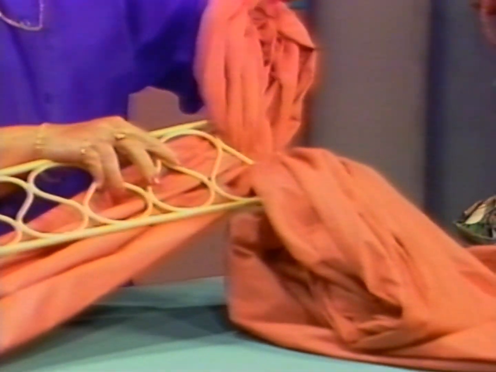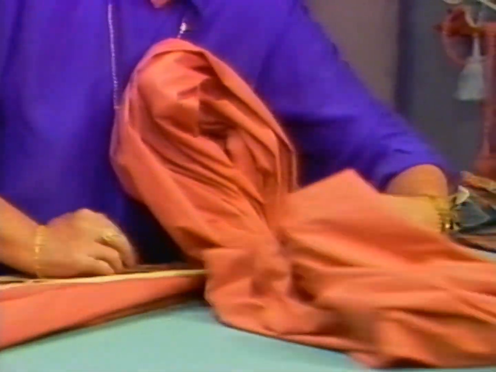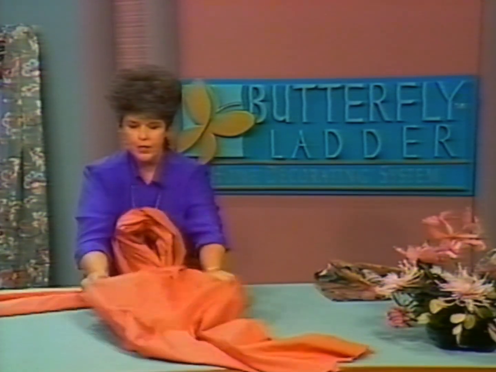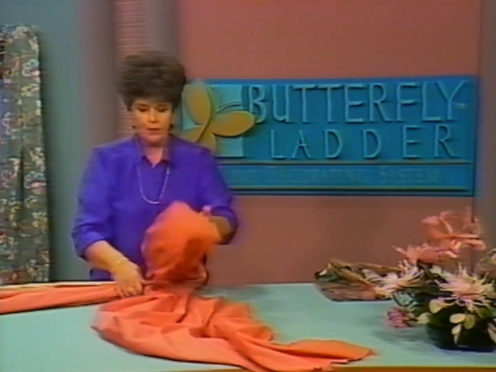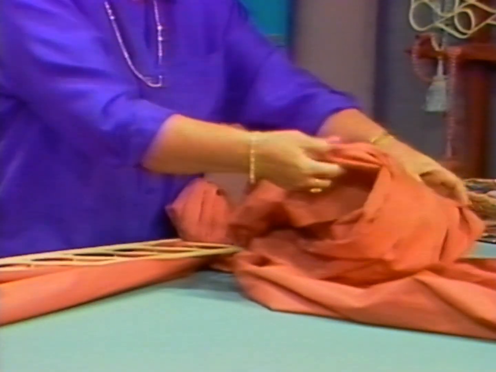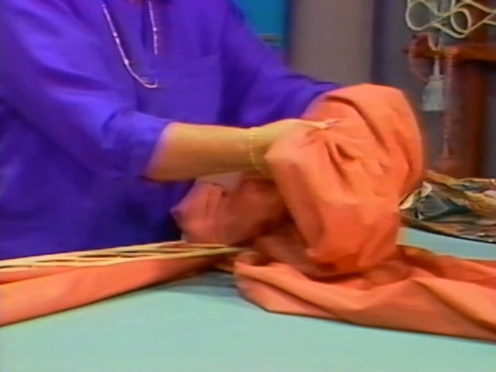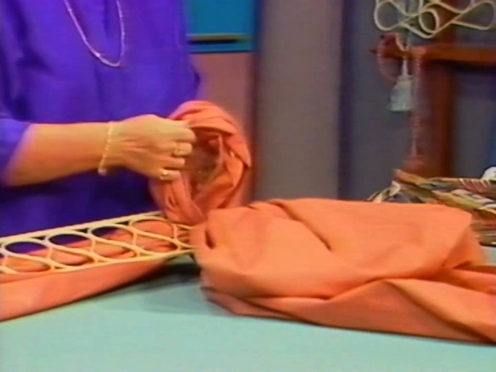So push your fabric through the top loop, push your fabric through the bottom loop, and the rest of your fabric can just hang down and puddle on the floor. You can turn it under, put press-on hemming tape on it or fabric glue. You can do whatever you want to with the bottom of your fabric. But you pull your fabric out, you simply fluff this out for your bottom teardrop, and then you just fluff this out over the top of it.